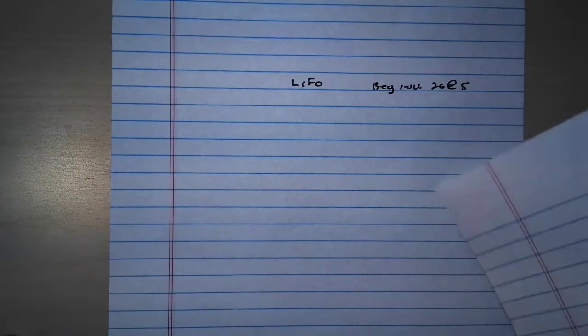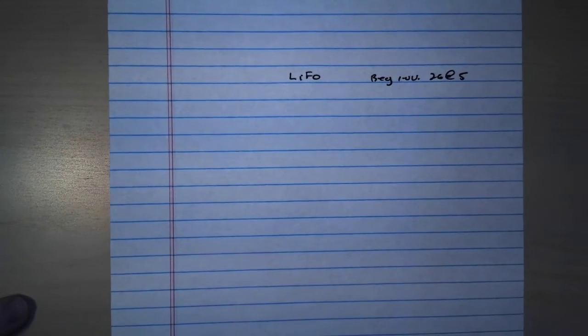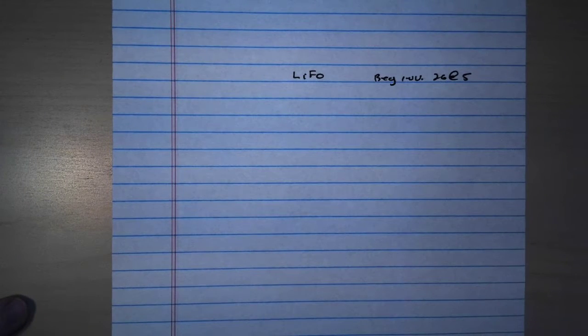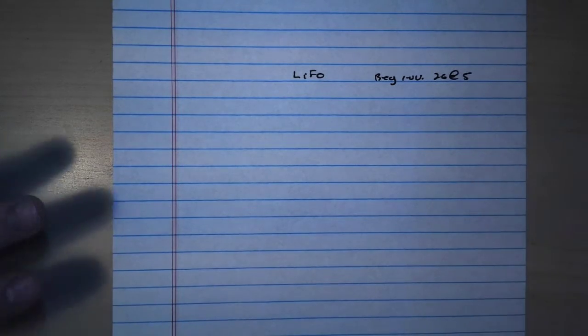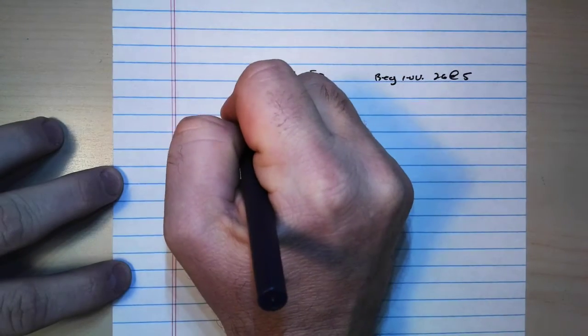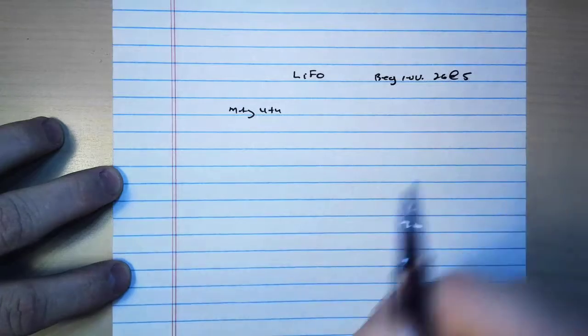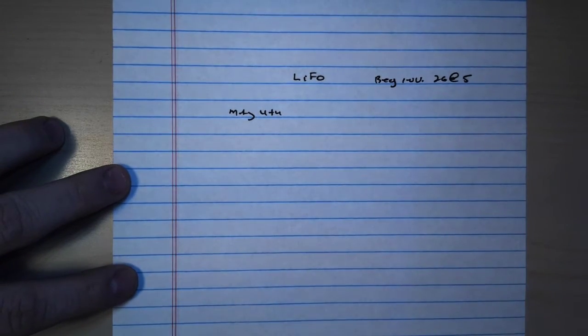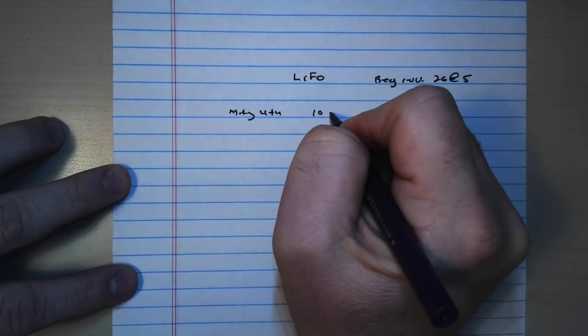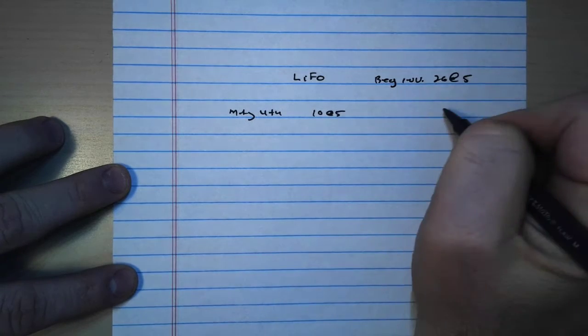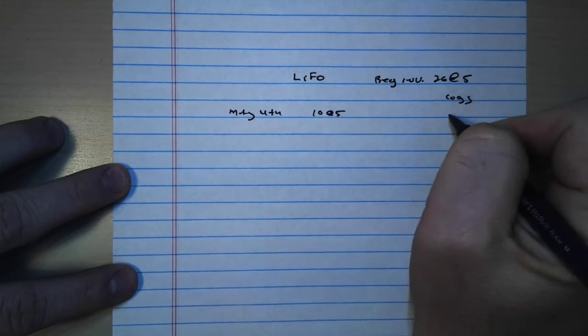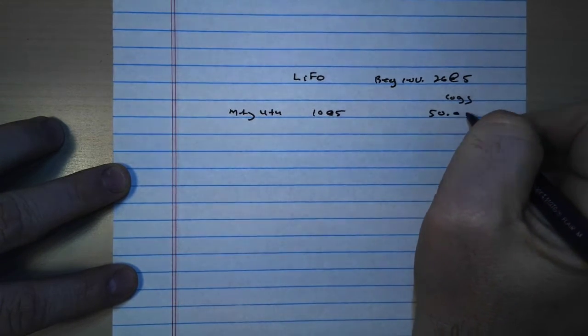So let's go through the problem. We can talk about that later. LIFO, we have beginning inventory of 26 at 5. That's the same as the last problem. And then on May 4th, we had that sale. We just do the same thing again because that's all we have. So 10 at 5, cost of goods sold is going to be $50 for this one.